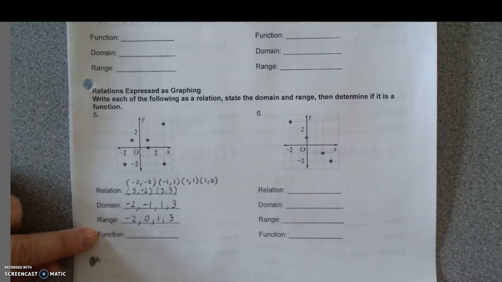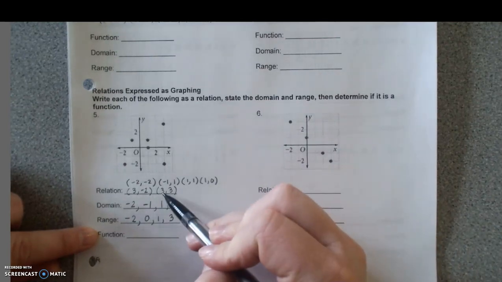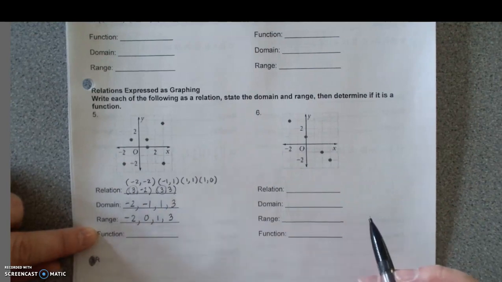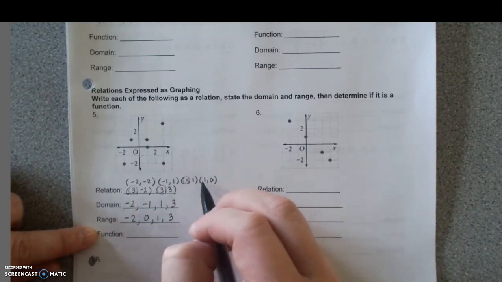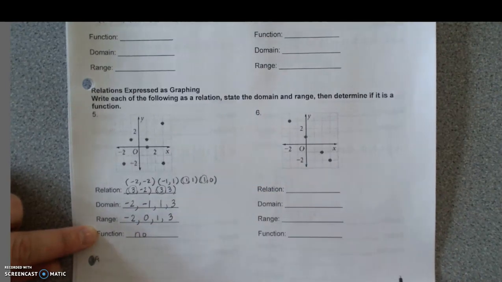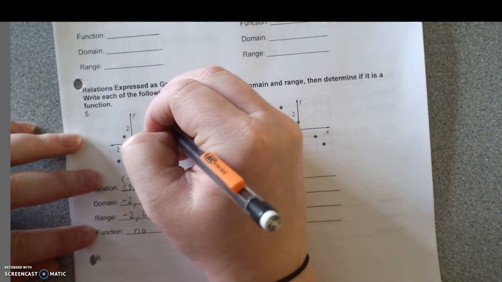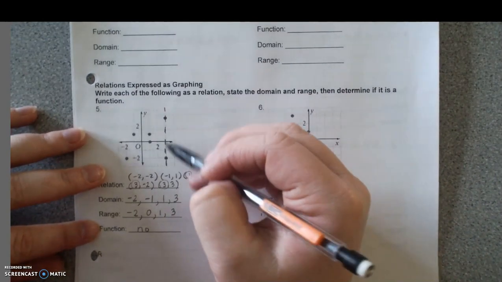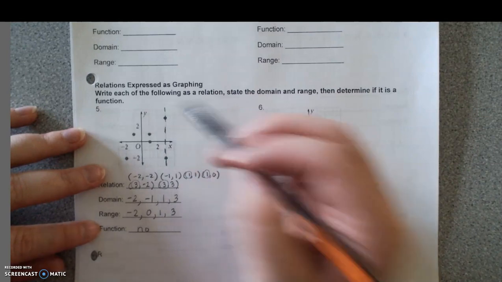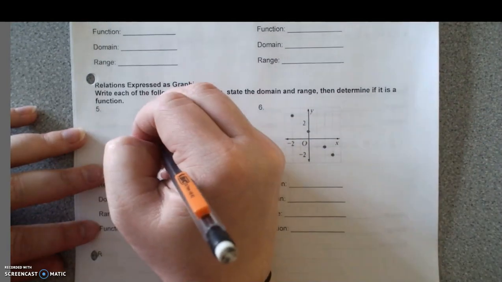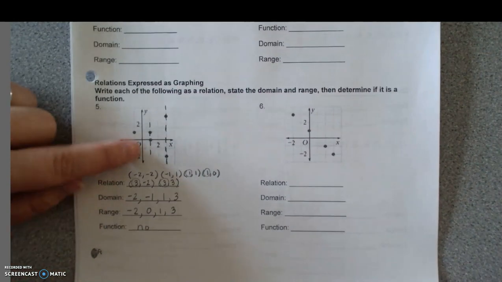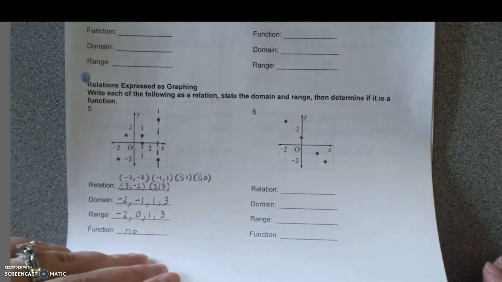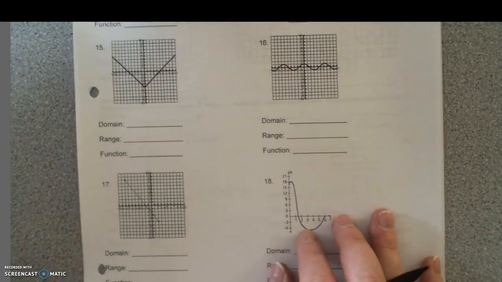This again is asking if it's a function or not. If you will look, 3's repeat right there. There's a 3, there's a 3 in my x's. 1's also repeat. So this is not a function. If I was to do my vertical line test right there, that line would hit this graph twice in the same spot, there and there, because those points are stacked directly on top of each other. So it is not a function. So that's 5 through 8.